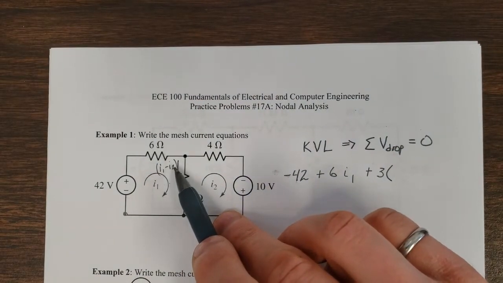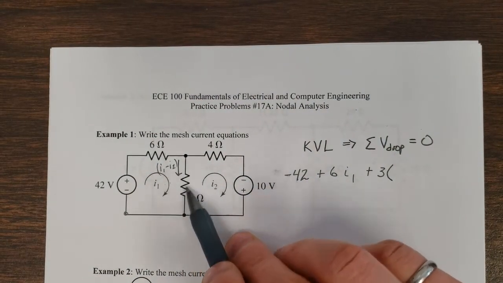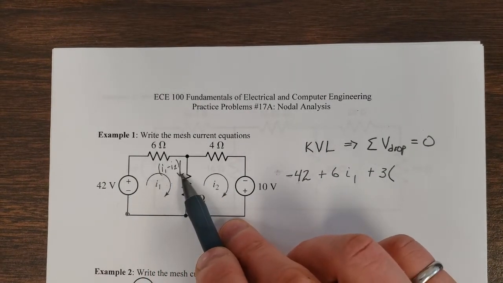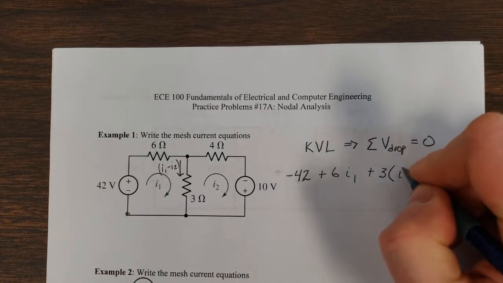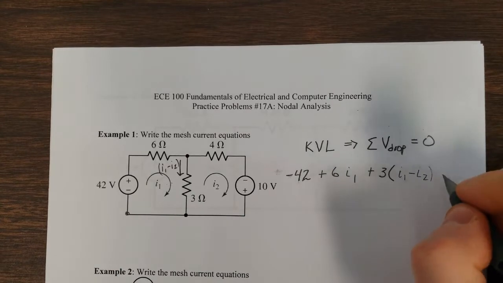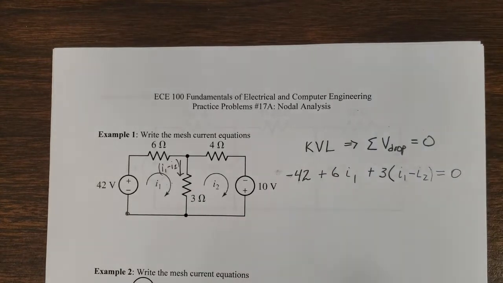I1 minus I2 in that case, and that's going to be going down. And since we're following that clockwise direction, we're going to get 3 times I1 minus I2. Remember then, this is all equal to 0.